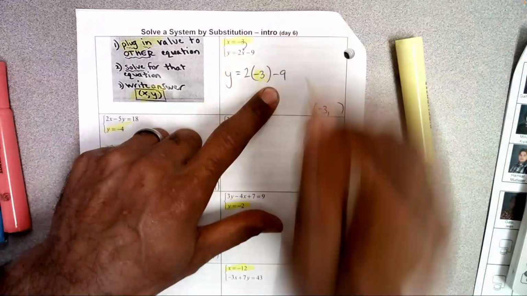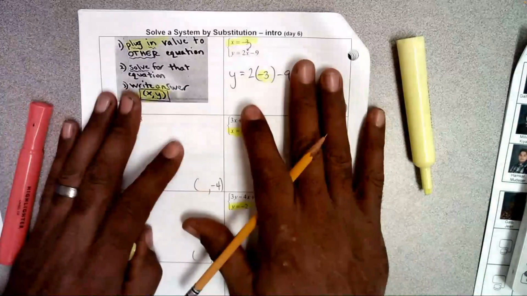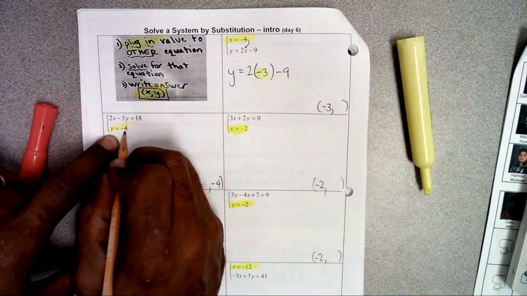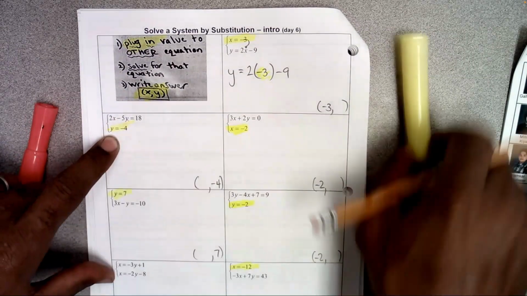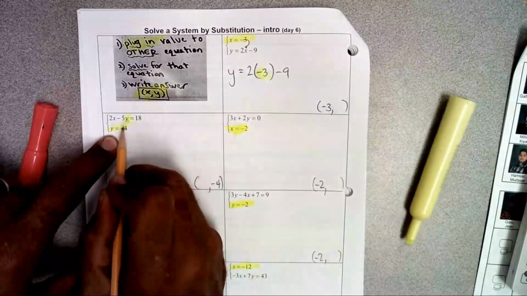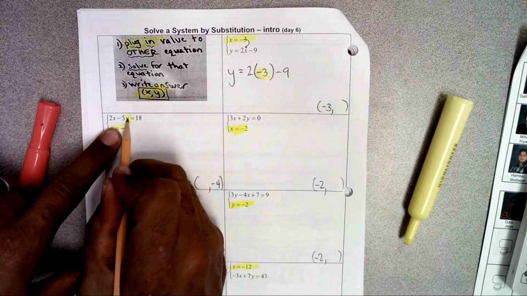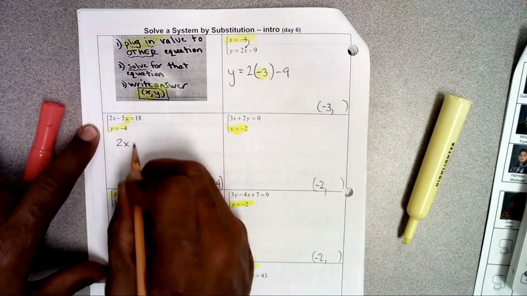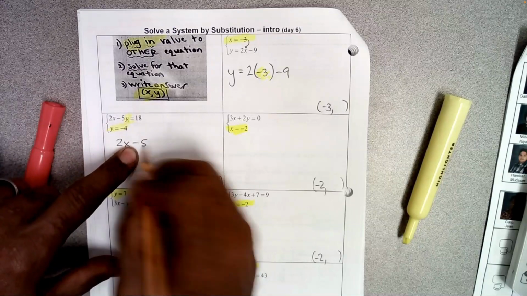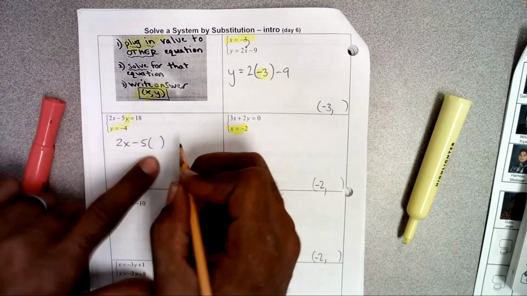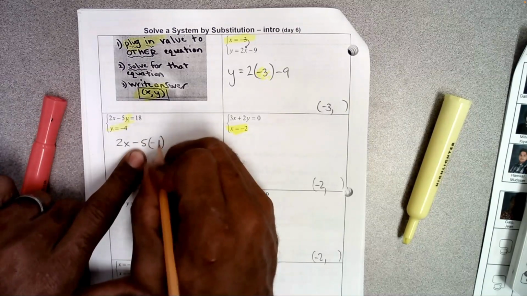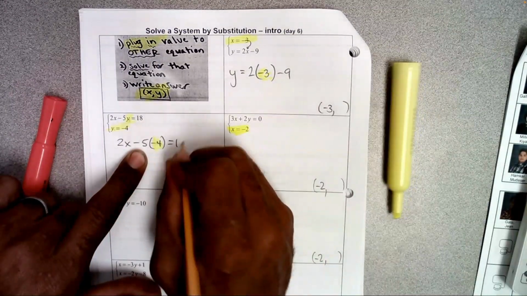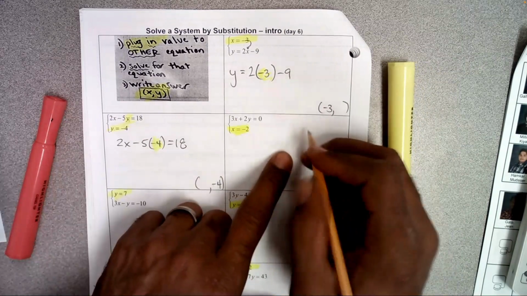So -9. Okay, and I'm going to set up all of these. So let's set them all up, and then we'll solve them. Okay, so now this one is y, and notice the y is right here. So that's key. If it's y, it needs to go here. If it's x, it needs to go here. So I'm going to rewrite the equation. 2x minus 5. I'm going to replace the y with parentheses and then put that -4 equals 18.